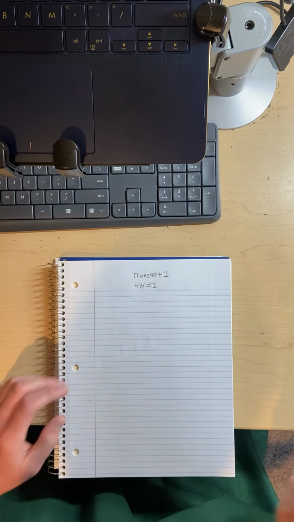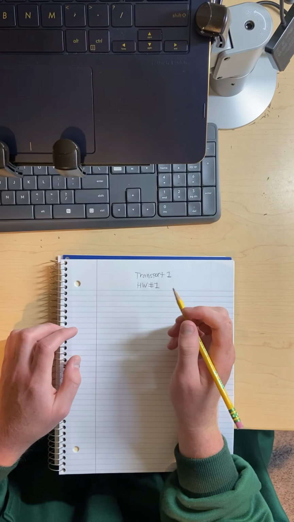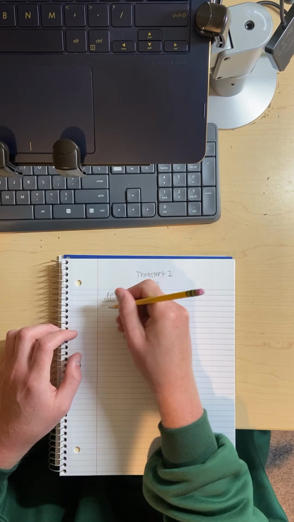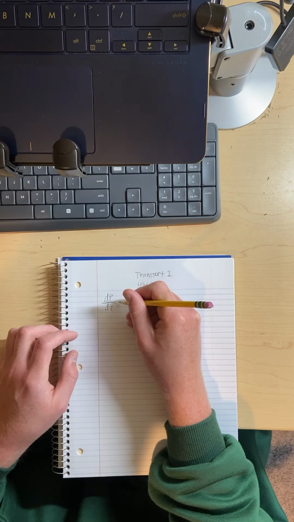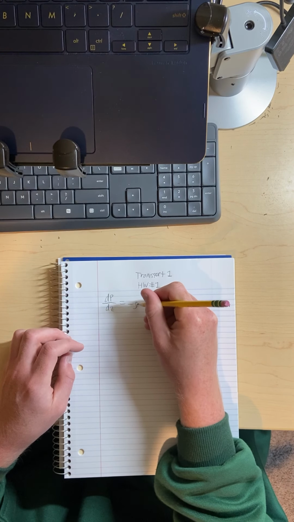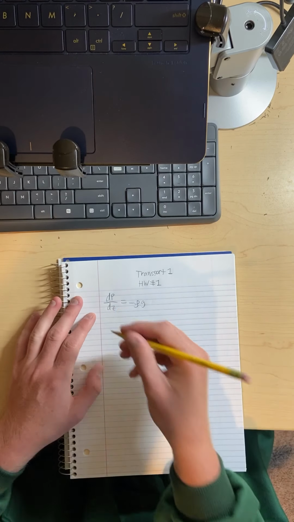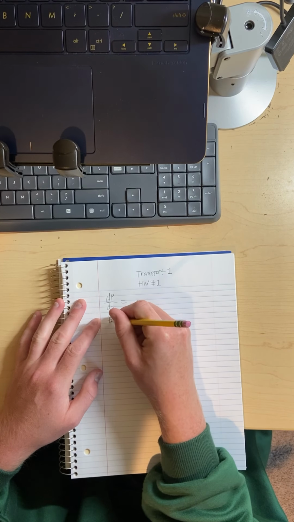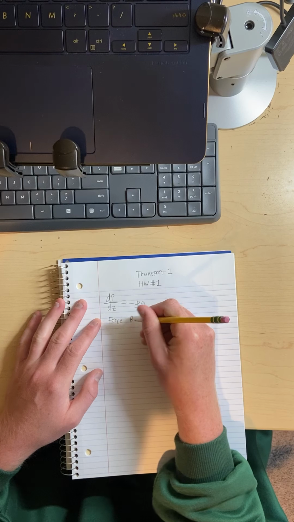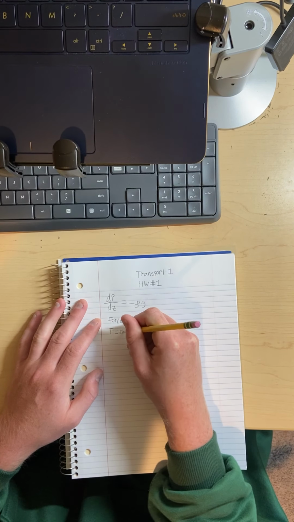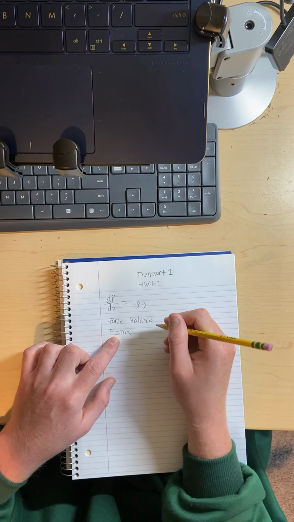So for today's assignment, we'll be explaining the basic principles of the basic equation of statics, which is dP over dz, which is displacement and pressure over displacement and distance, equals negative rho, which is density, times g, which is gravity. To start this off, we have to go a little backwards, and we have to start with the force balance equation. And so with that, we say that F equals ma from Newton's law.